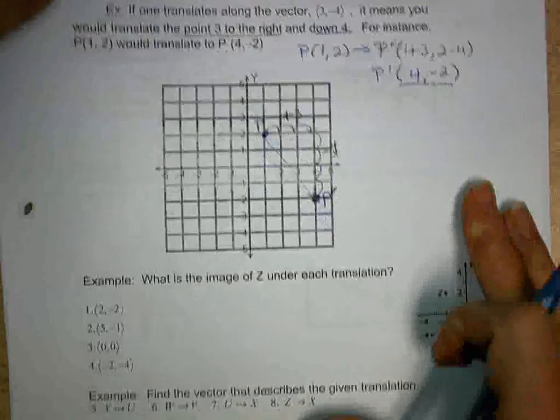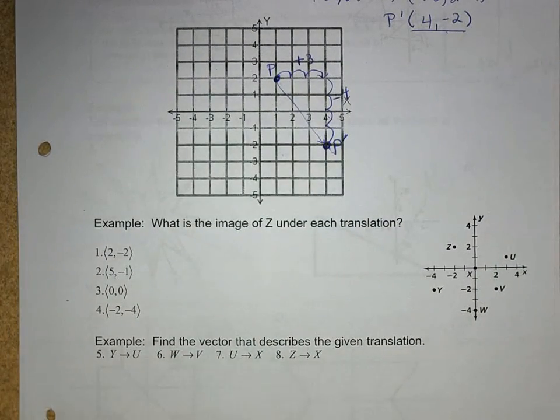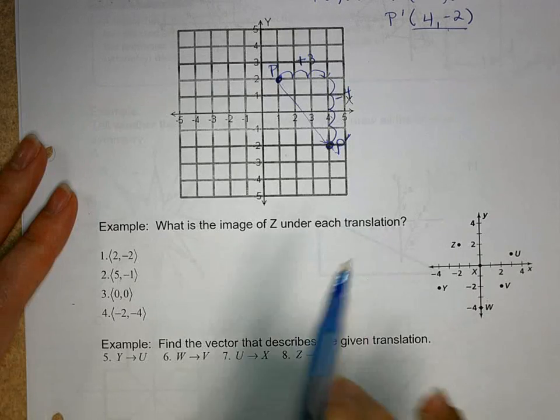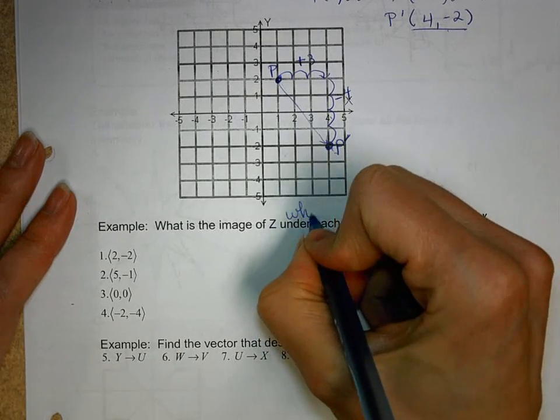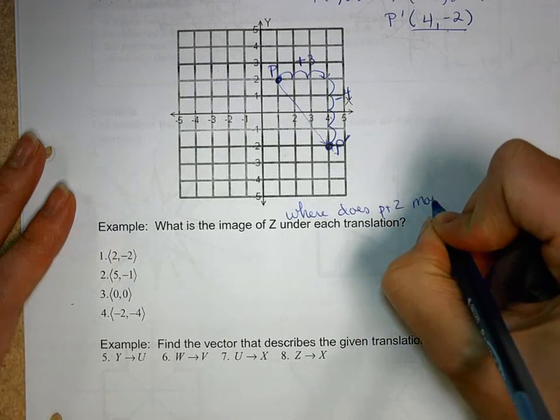Now, here we're going to practice doing that. By the way, these are just like homework problems. I'm not going to give you anything that isn't like your homework problems. It says here, what is the image of Z under each translation? So basically, where does point Z move?